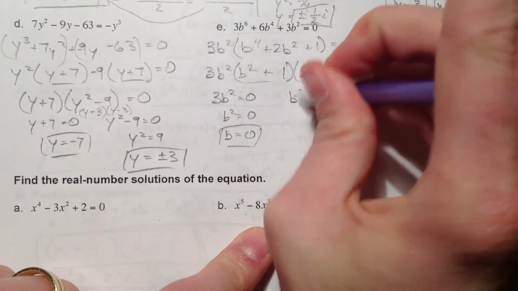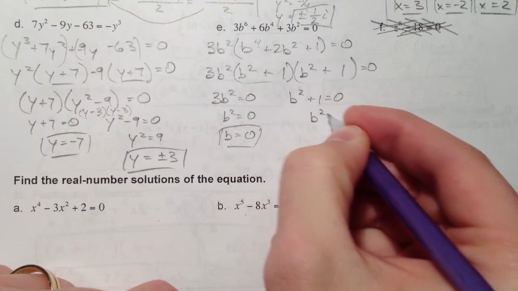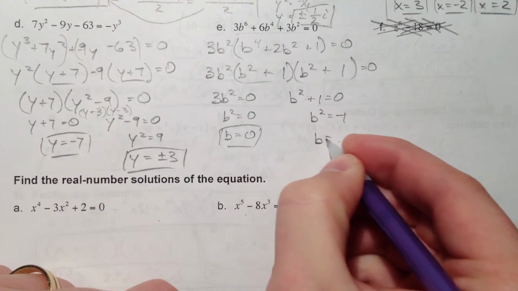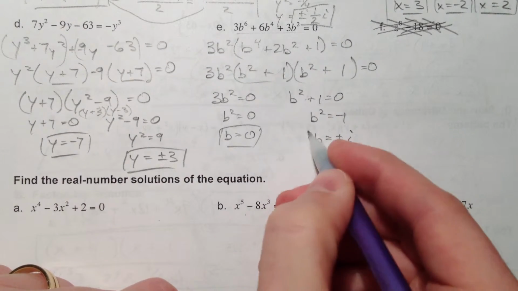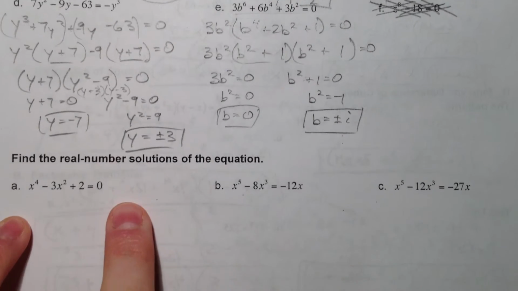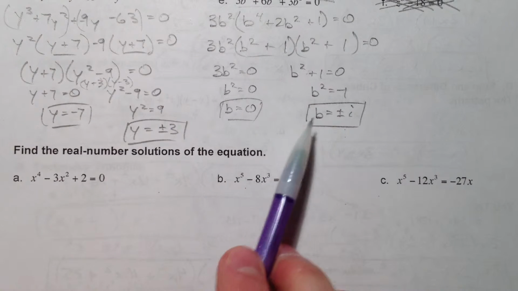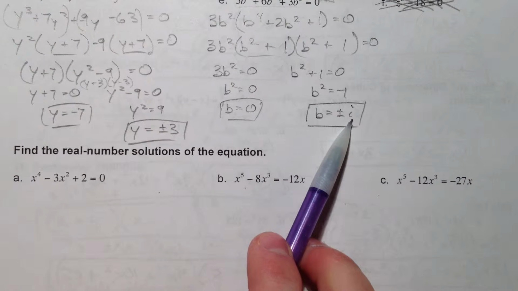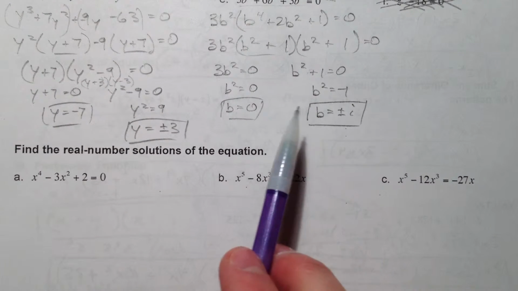B squared plus 1 equals 0. B squared equals negative 1. B equals plus or minus the square root of negative 1, which is i. Yes, the imaginary numbers are not going away. Alright, real number solutions of the equation. So, had we actually said that up here, this would not have been a solution because it's not a real number. But you get the gist.